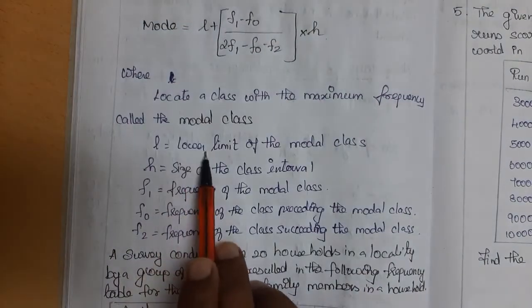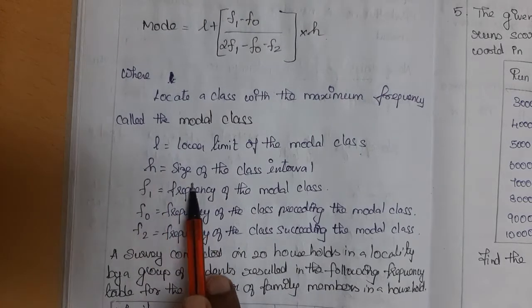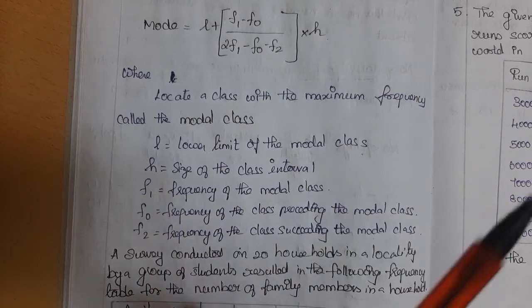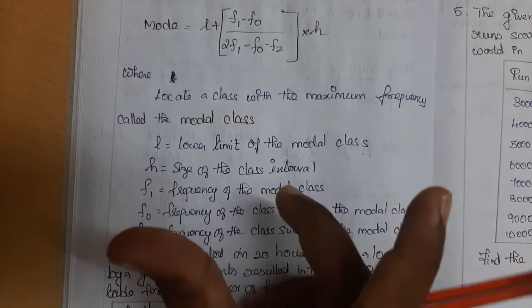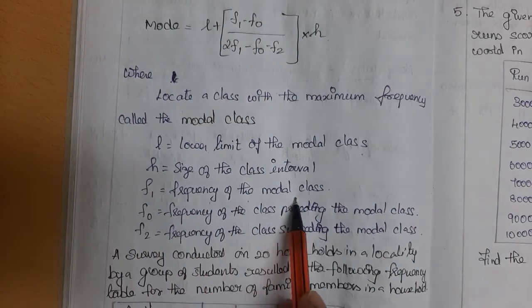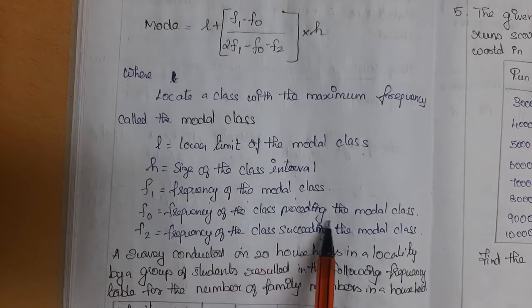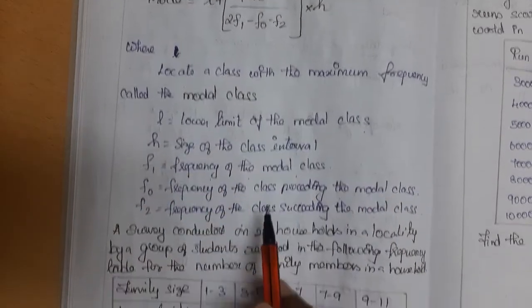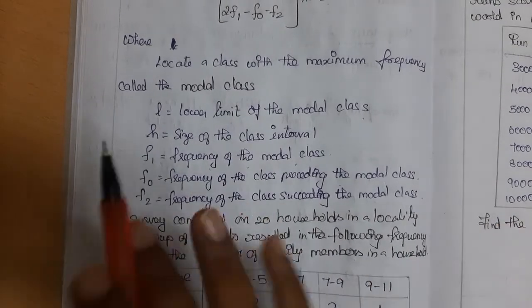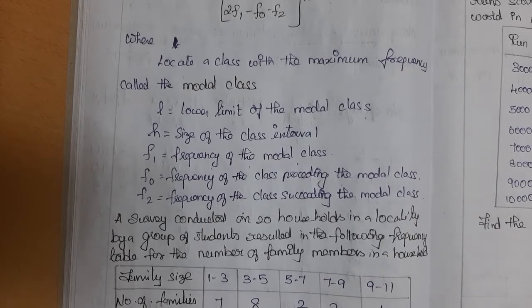L is nothing but the lower limit of the modal class. After finding the modal class, that lower limit is the L, and H is the size of the class interval. The size of the class interval we have to find, that is, whether the interval is 5 to 10, or 0 to 10, or 5, or 10, like that. F1 is the frequency of the modal class, and F0 is the frequency of the class preceding the modal class. Before the modal class is the F0, and F2 is the frequency of the class succeeding the modal class, next to the modal class. So we can get all these things from the following example.